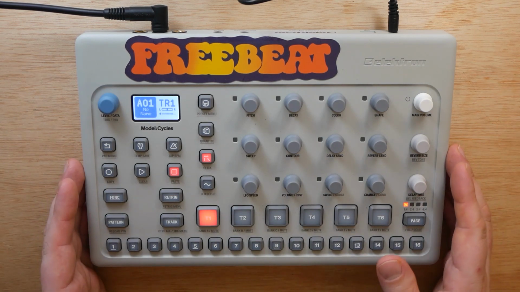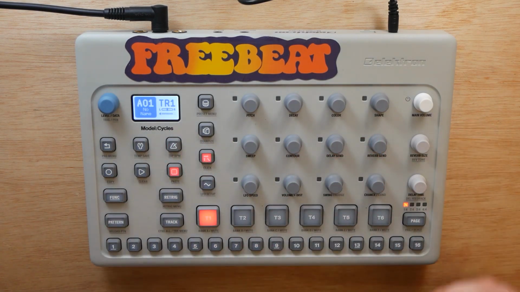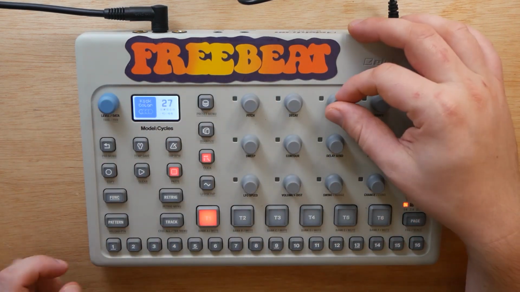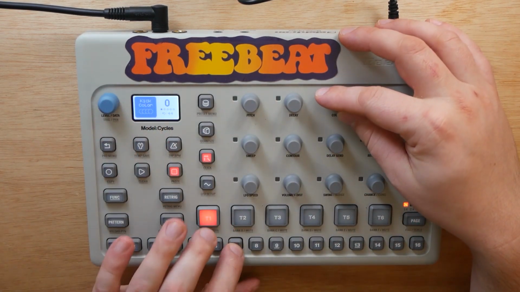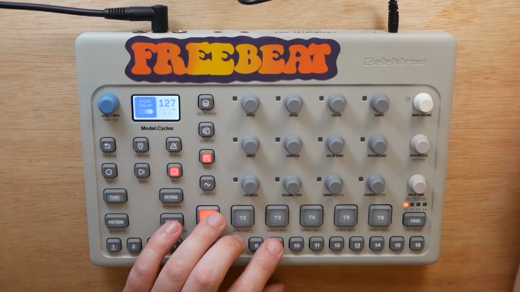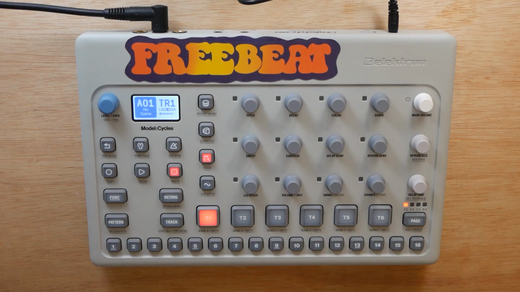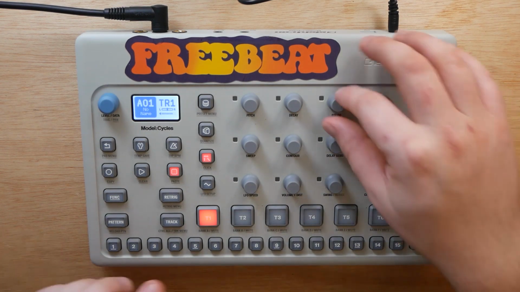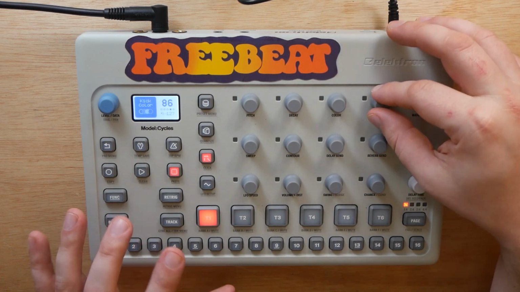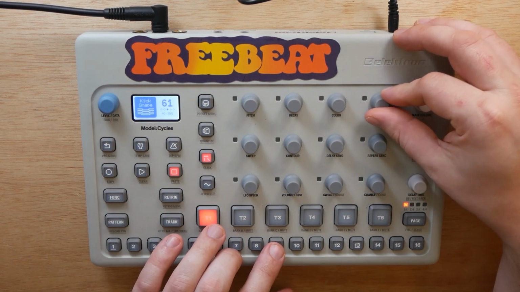Tip number 2 is that knobs are not all or nothing. In a lot of tutorials that I've seen on YouTube, or even just demos of the sound, I see people will have a knob at 0, they'll show off that sound, then they'll crank the knob to full blast, and show that sound. And that's just not quite how the Model Cycles is meant to be used. See, there's a lot of great in-between points on some of these knobs.